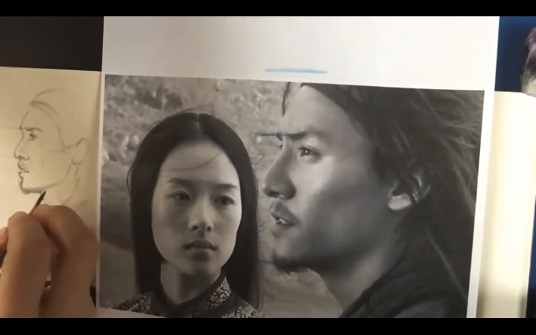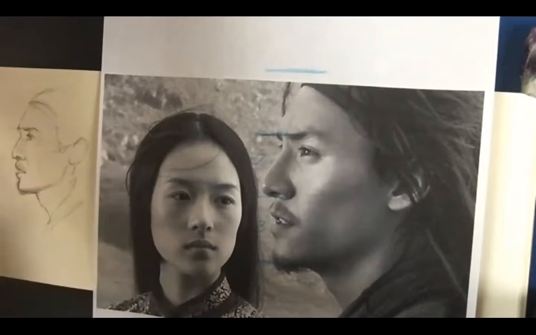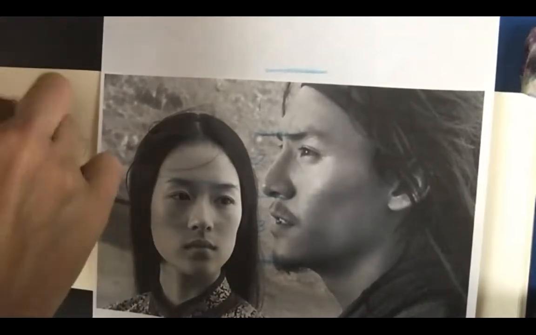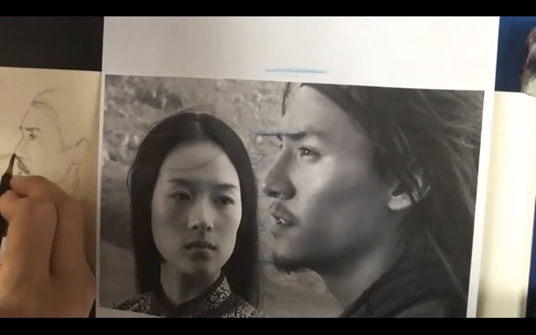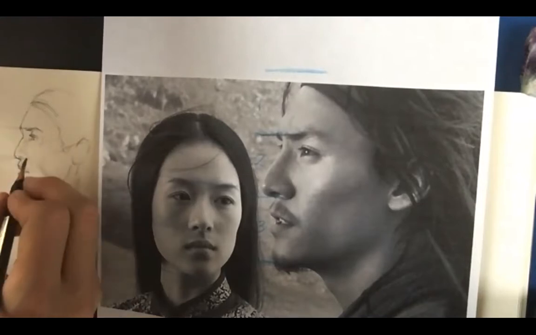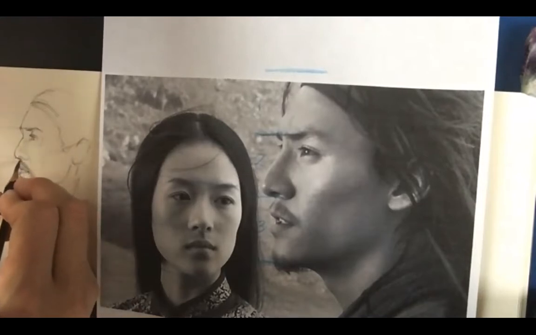It doesn't quite look like him, but I think that's because of the nostril. Let's see if we can fix that. Might need a bigger nostril here.